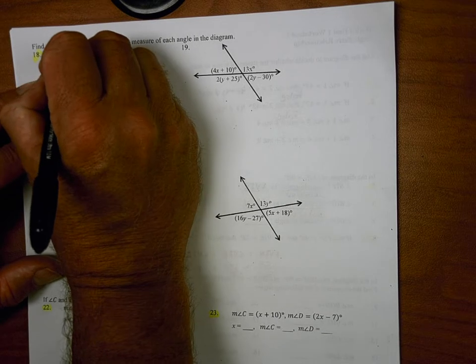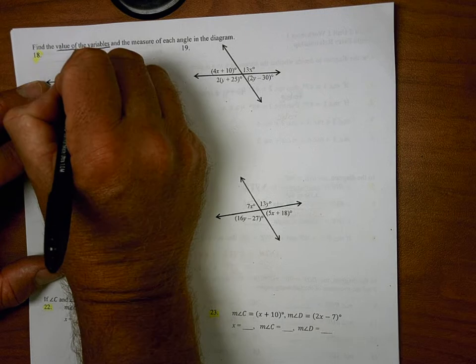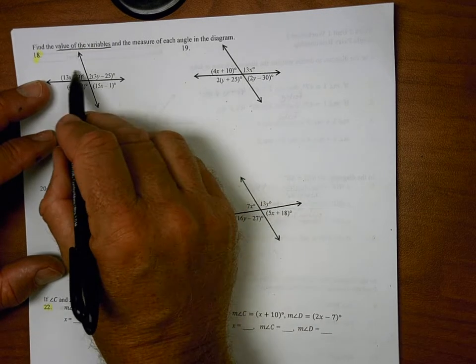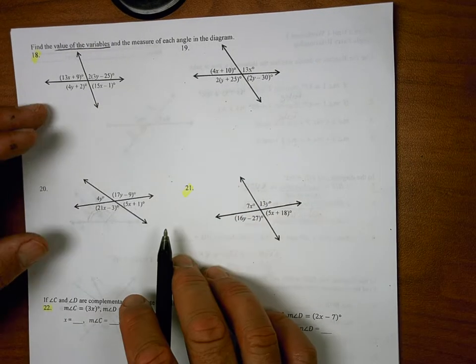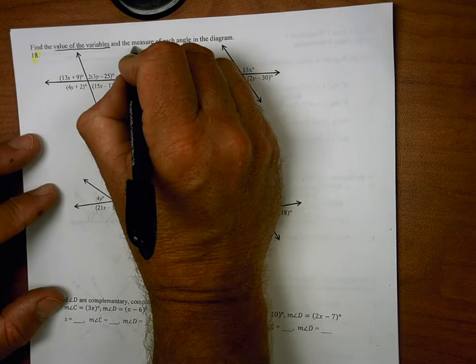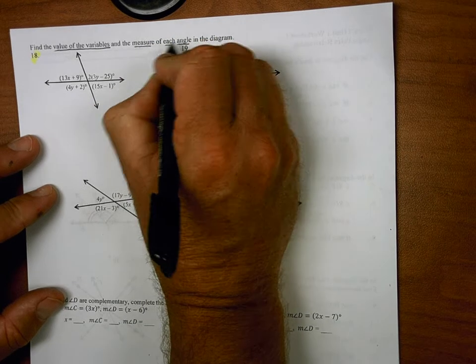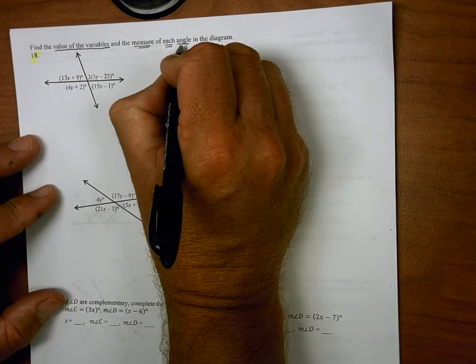So the first thing we have to do is find the value of the variables. Typically, in order to find the value of the variables, you're going to have to write some type of algebraic equation. And then once we find the values of the variables, we need to find the measure of each angle. So what we're going to have to do there is substitute in our answers.